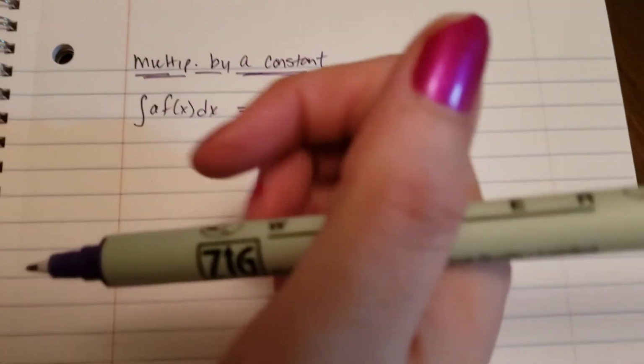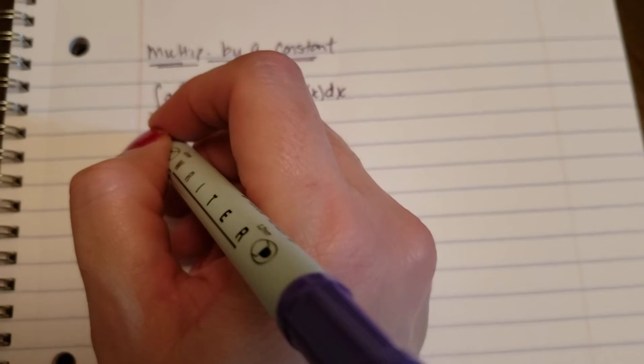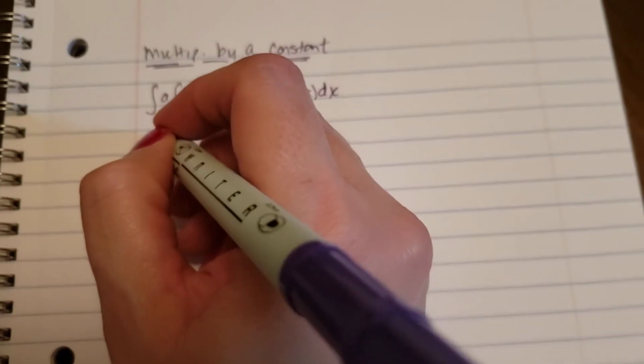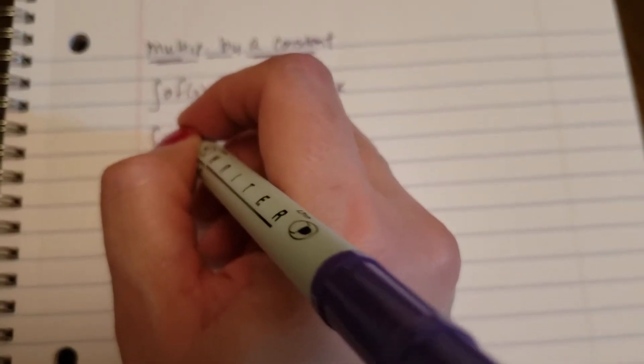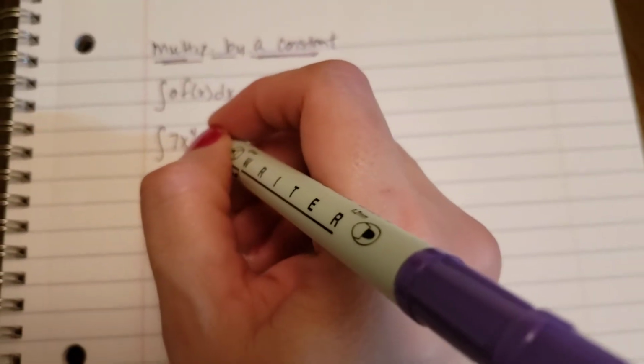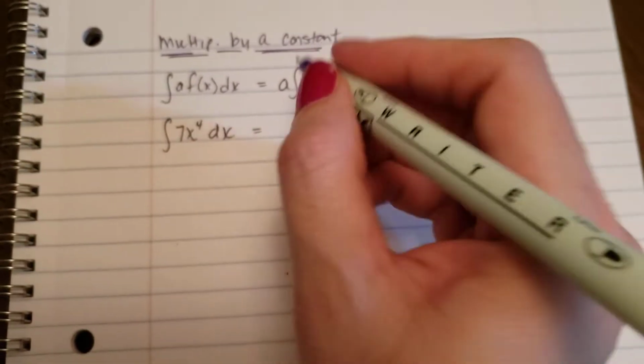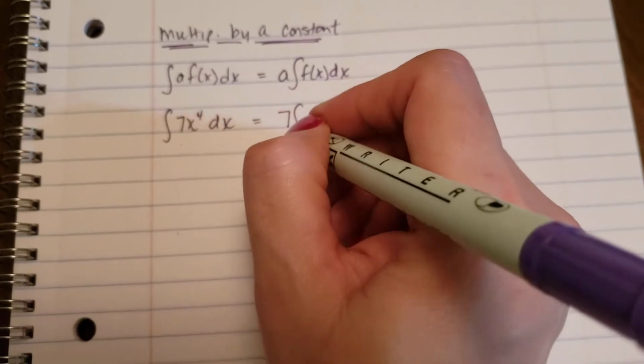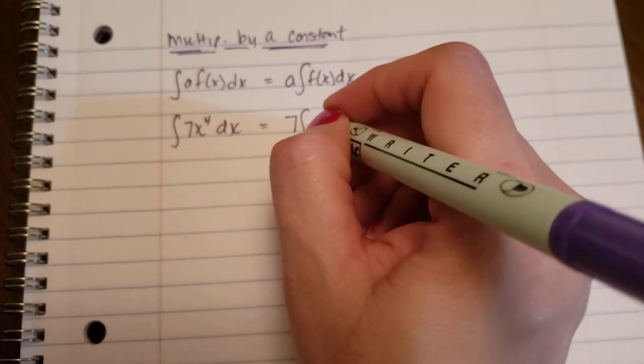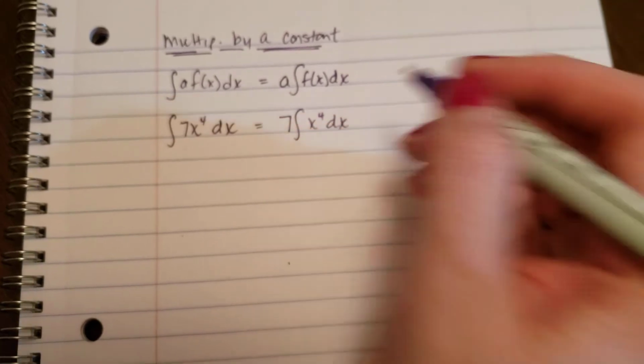So let's look at what that looks like in reality. So if we had 7x to the 4th power dx, another way we could write that would be 7 times the integral of x to the 4th power dx.